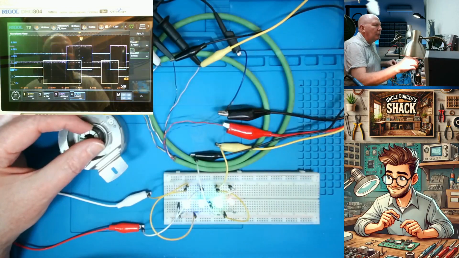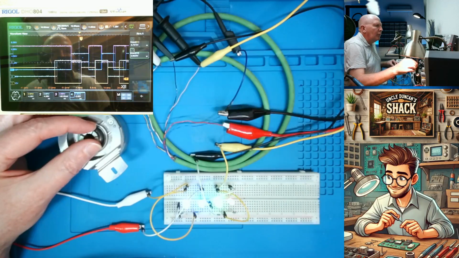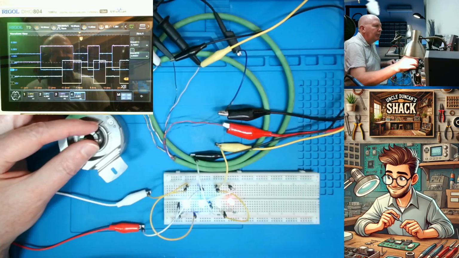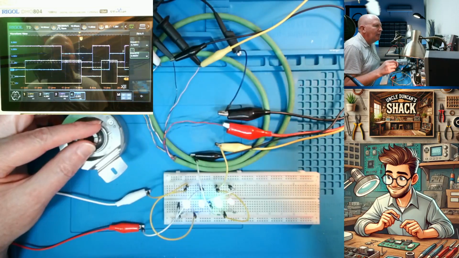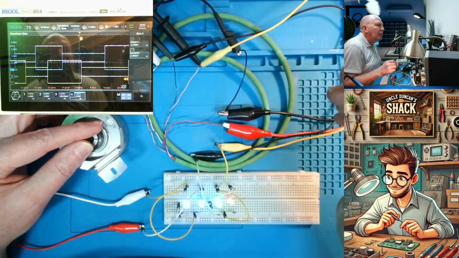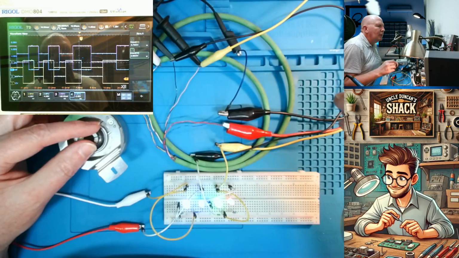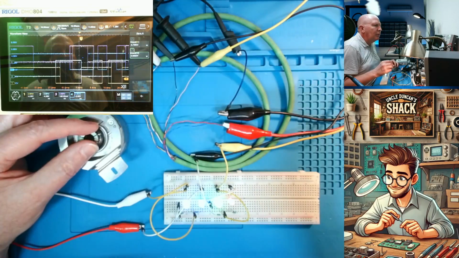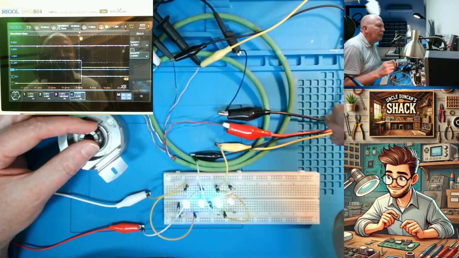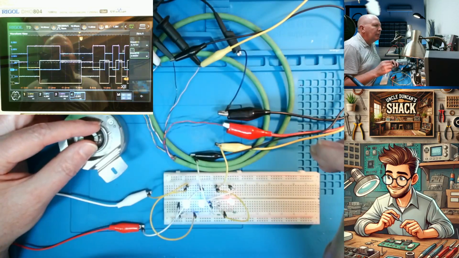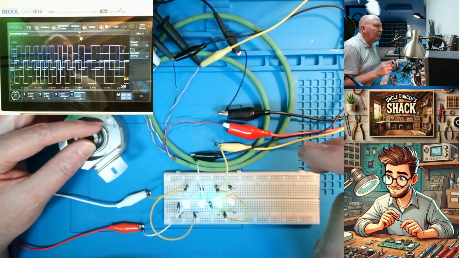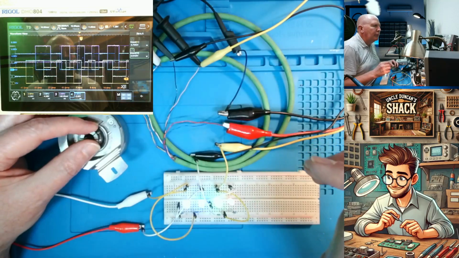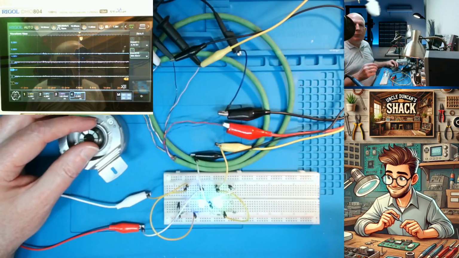That's counterclockwise, clockwise. So clockwise, A at the bottom is leading. Counterclockwise, B at the top is leading. Actually, I've got it the wrong way around now. So it's clockwise, that's counterclockwise. That's how quadrature works.